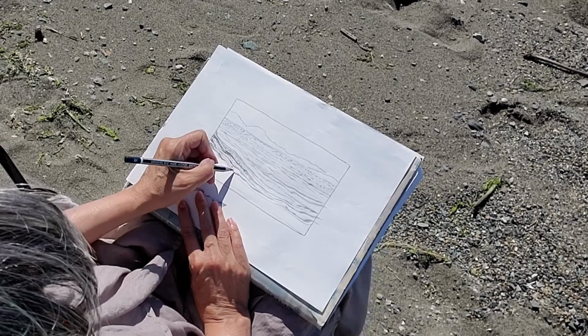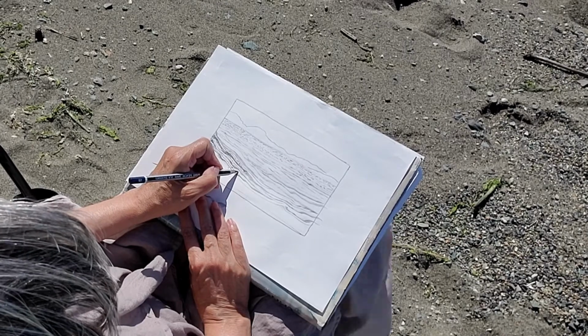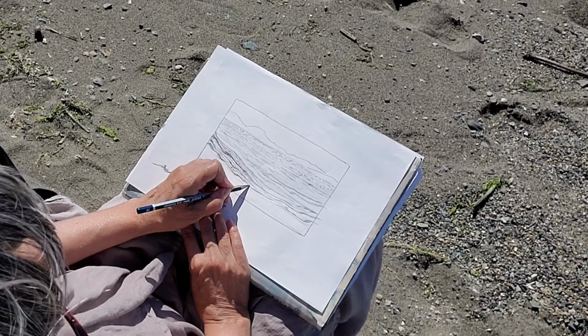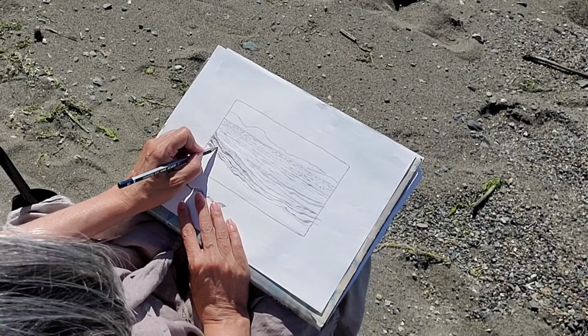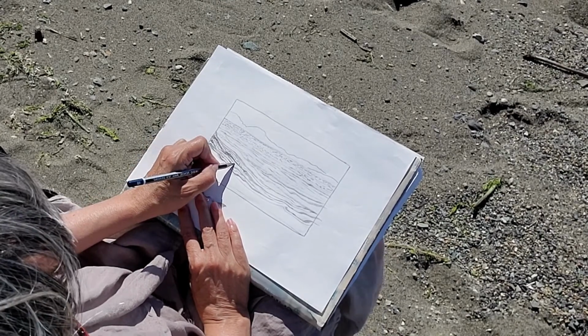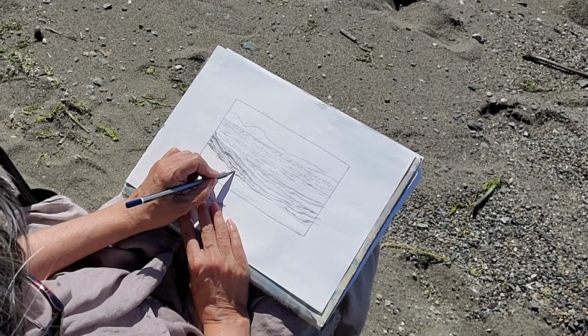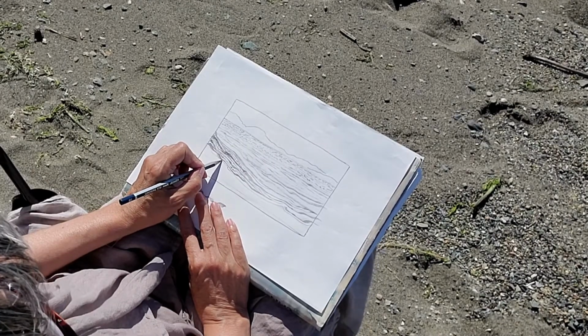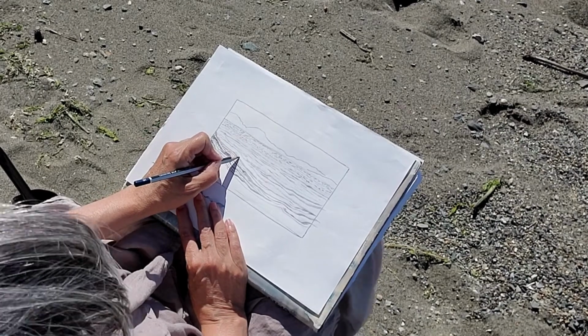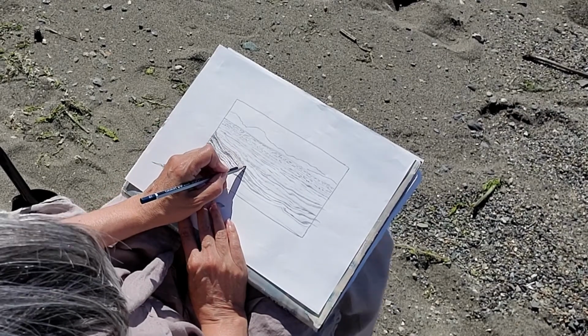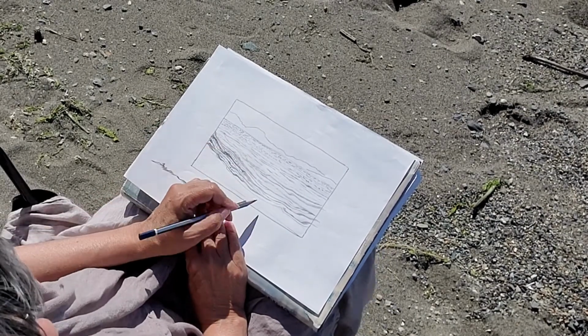And I'm just kind of making my pencil go in interesting ways, scribbly, to create the foam part on that wave. And it's not on every wave.